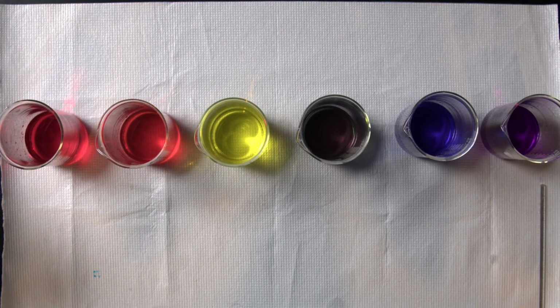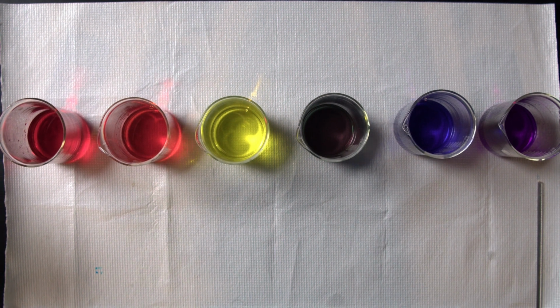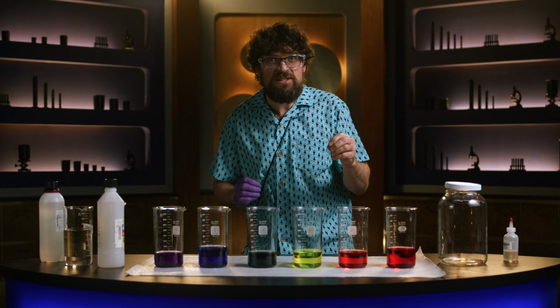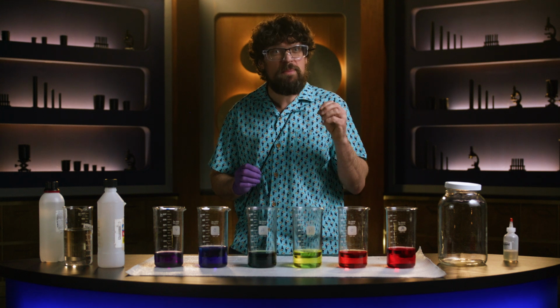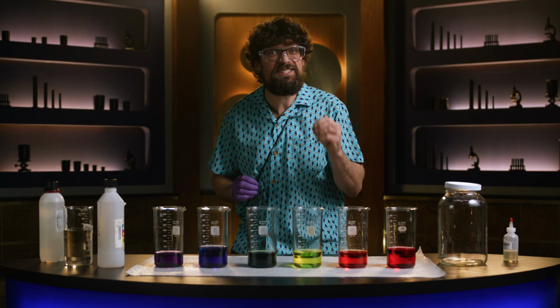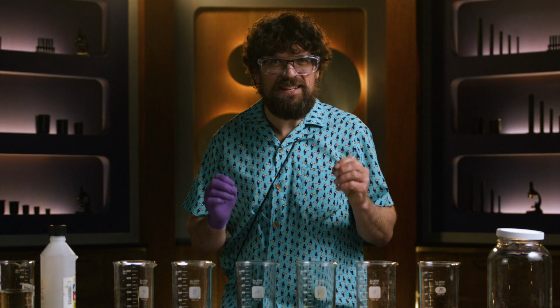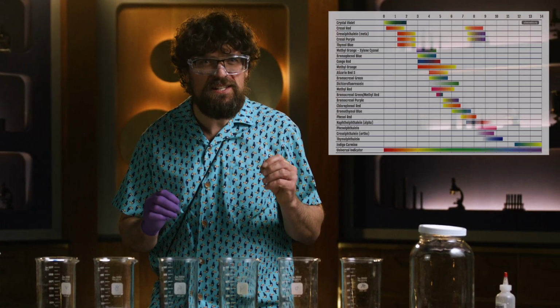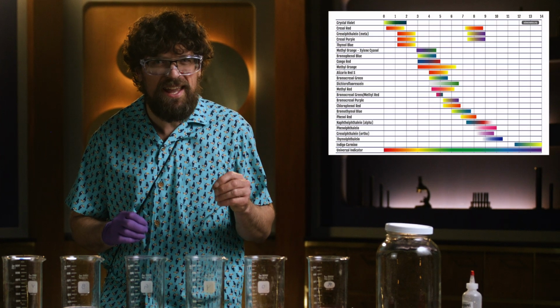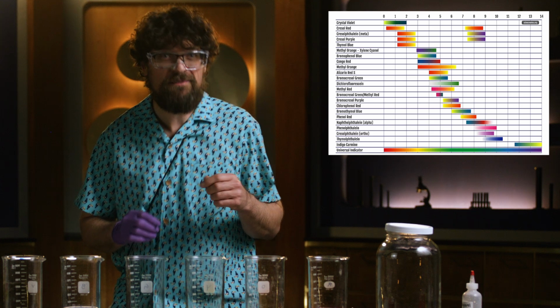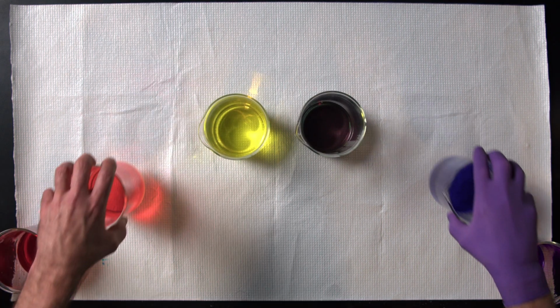In general, when you choose an indicator, you want its weak acid pKa to overlap with the endpoint of the pH of the acid or base you are titrating. This may sound like an insane task, but oftentimes you can find an appropriate indicator using a chart like this one. But what happens when we reverse this process?